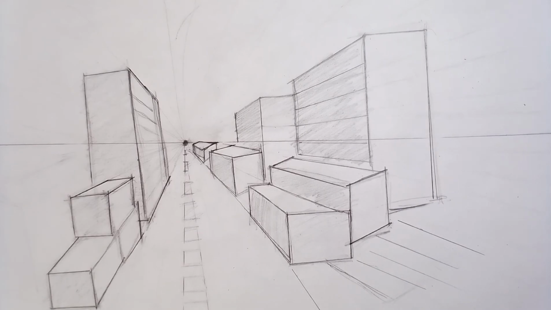So that's one-point perspective, and it's basically leading lines leading toward one point of perspective, and it's like every object is vanishing through a single point, meaning that the sides aren't parallel in terms of perspective points.